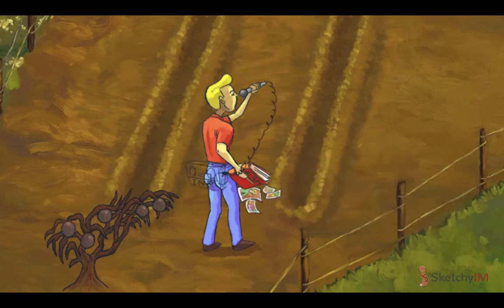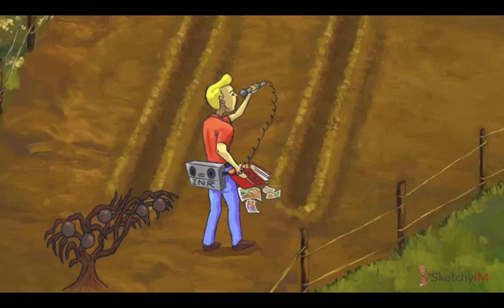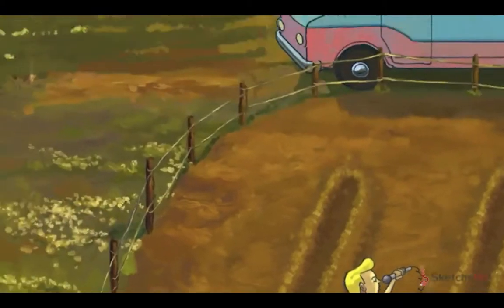The second marker of synthetic function is the prothrombin time, or as this announcer seems to prefer, the INR, symbolized by that intercom radio thingy. These tests reflect the activity of the extrinsic coagulation pathway. And conveniently, all of the factors in this cascade, 1, 2, 5, 7, 9, and 10, are synthesized in the liver. Impaired production leads to a prolonged prothrombin time and an elevated INR.